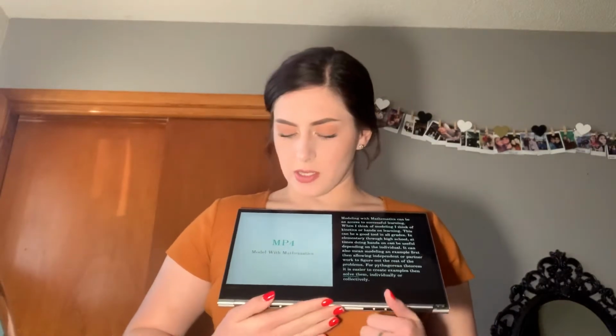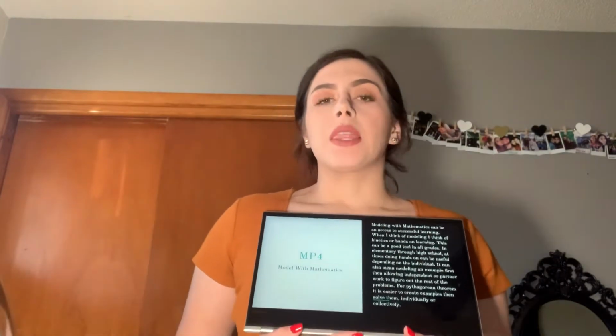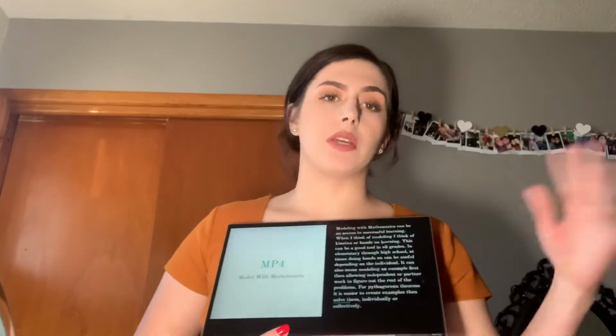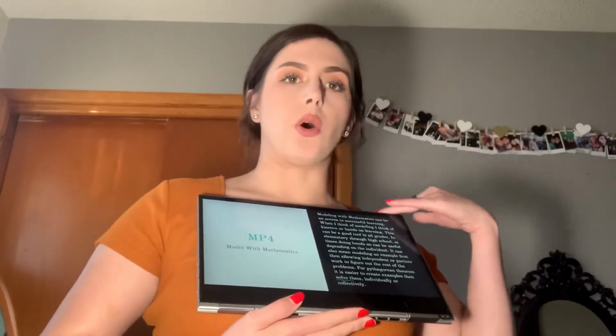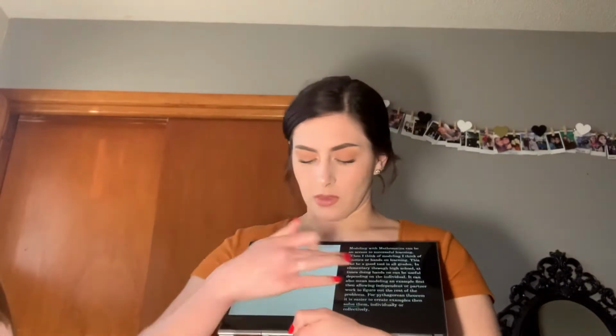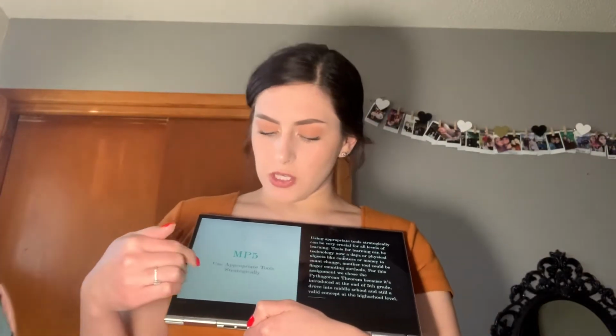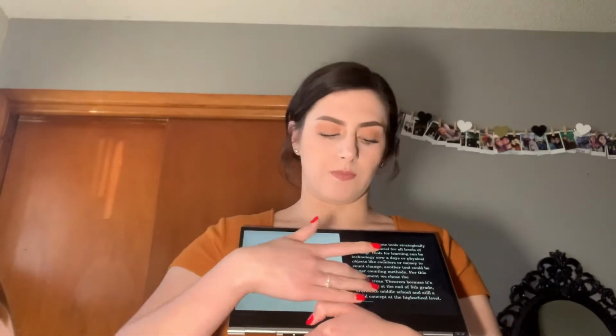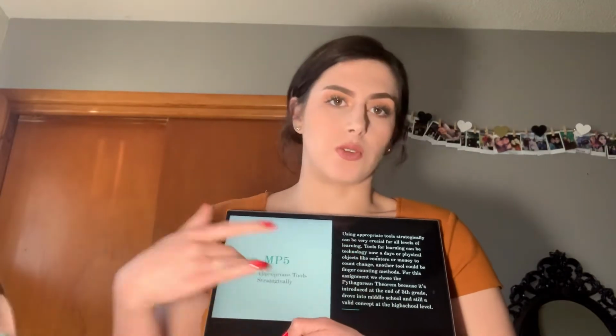So we had MP4 and MP5 for CP2, and MP4 is model with mathematics. I saw it as more like modeling an example for students, and then allowing independent work or partner work or group work, but showing them at least a model of how you want it done, and then they can work with that. MP5 was using appropriate tools strategically, which was in our CP1, like technological tools, like iPads or the smartboard, or maybe allowing different uses like laptops or computers to follow along with the lesson or along with the student.